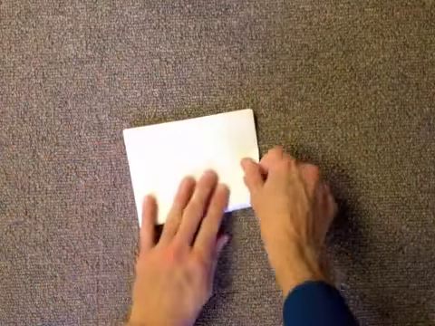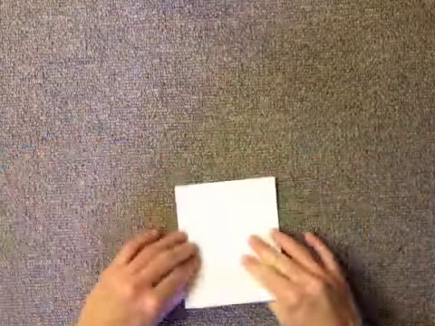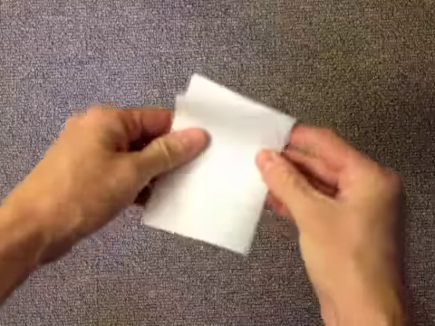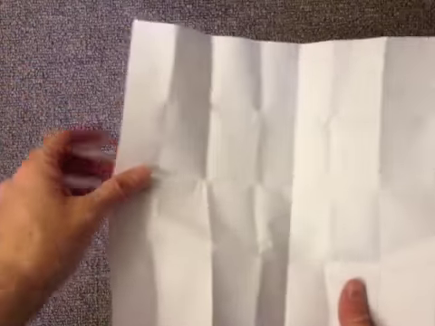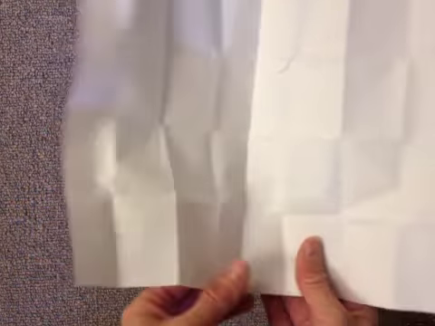Then the cells continue to divide. You will represent this by folding the paper in half. You want to make nice creases and keep folding until you can fold no longer. Then unfold your paper. Each square in the paper represents a cell. So you can see we have many more cells from when we began.